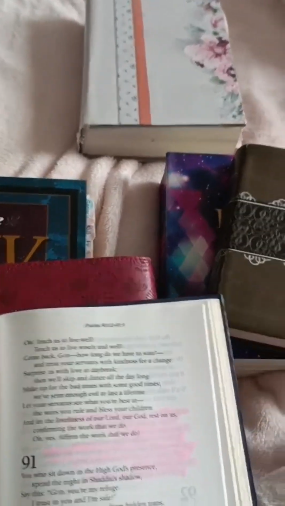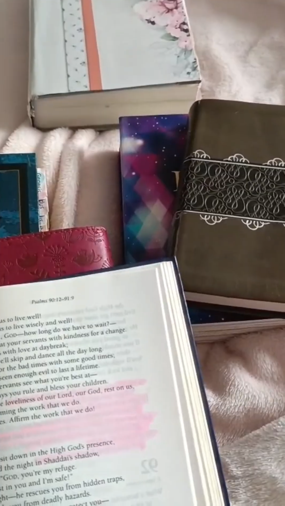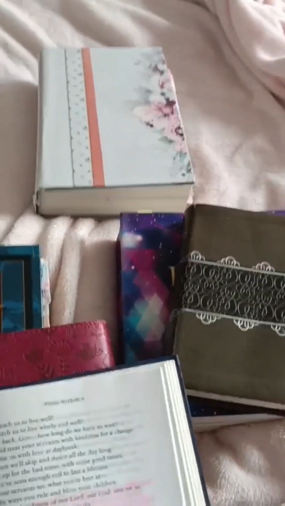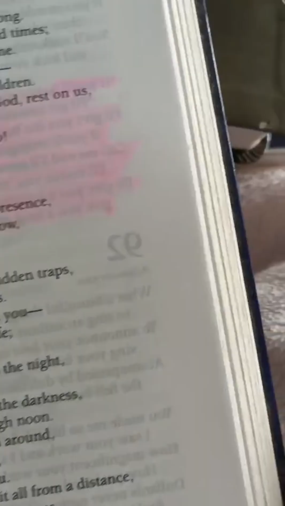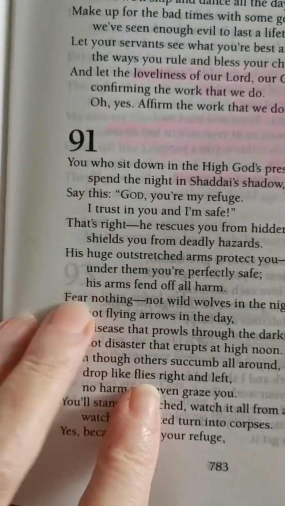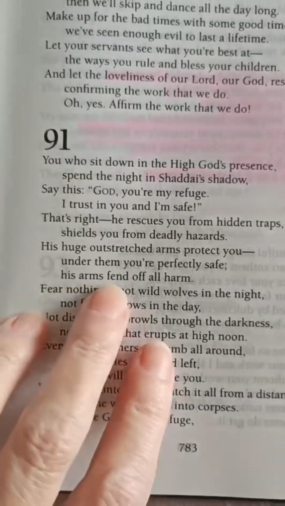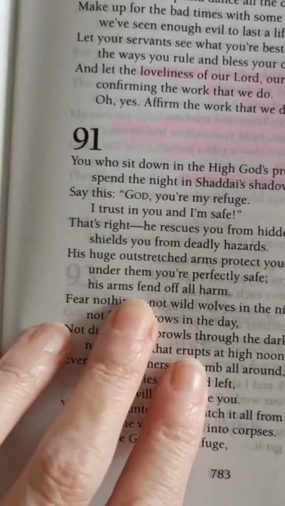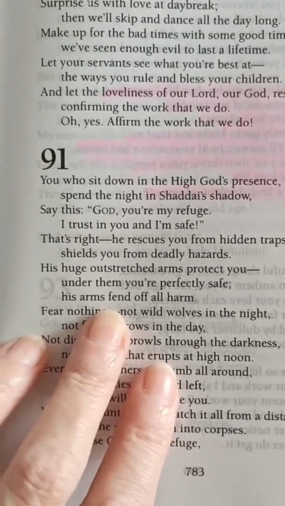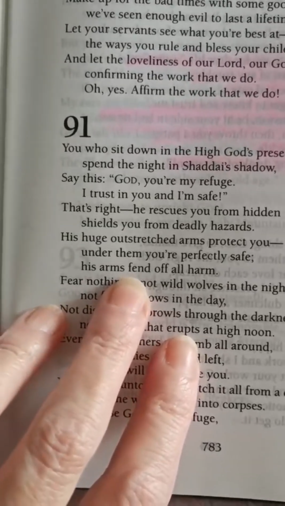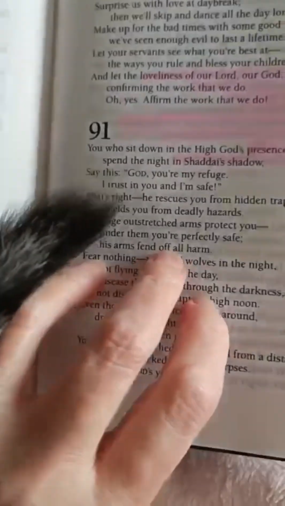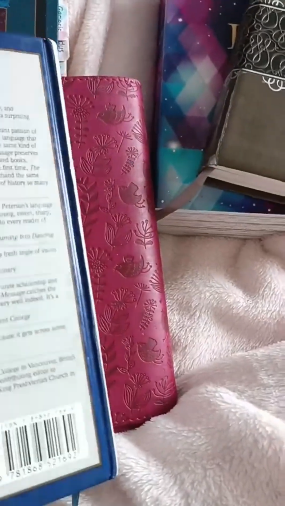So what I do, I read a few different versions, and then you get a bigger overview of the specific meaning of a specific verse. Now, as you'll see, the Message here doesn't have the verses numbered as the other ones do. But more or less, Psalm 91 verse 4: His huge outstretched arms protect you. Under them, you're perfectly safe. His arms fend off all harm. So, as you can see, that is the Message.